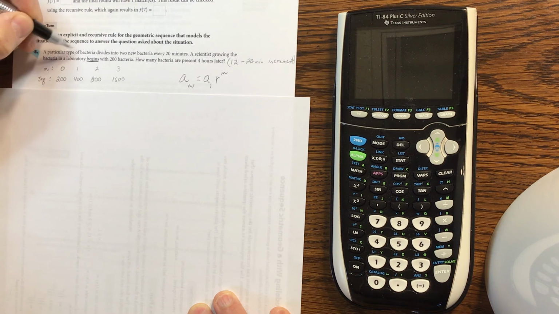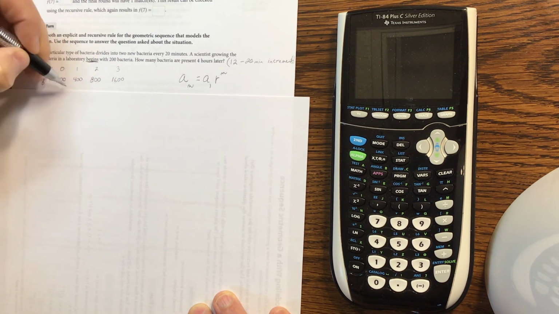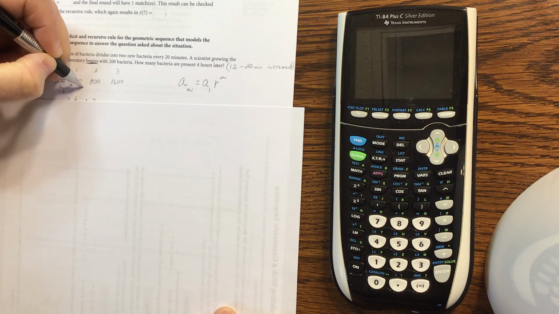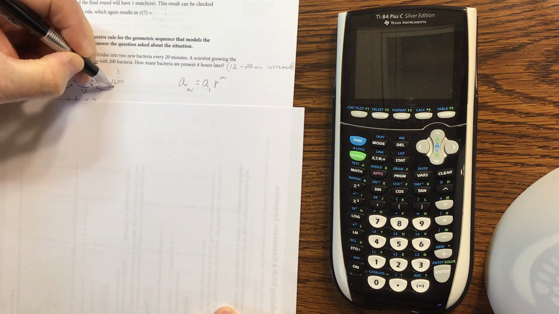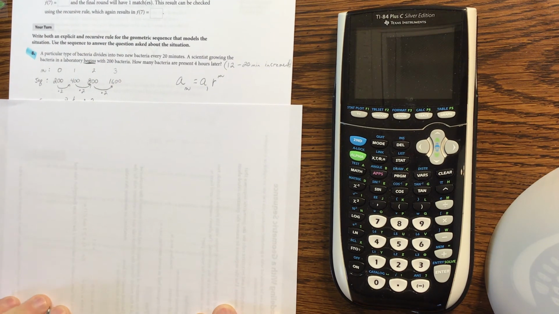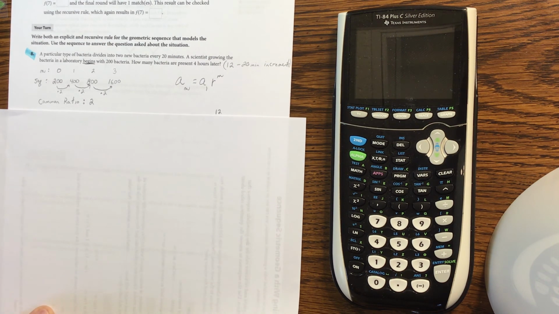The particular type of bacteria divides into two new bacteria. It doubles. So from here to here, we got a multiplication of 2. From here to here, multiplication of 2. It's doubling itself. So with that said and done, the common ratio is 2.